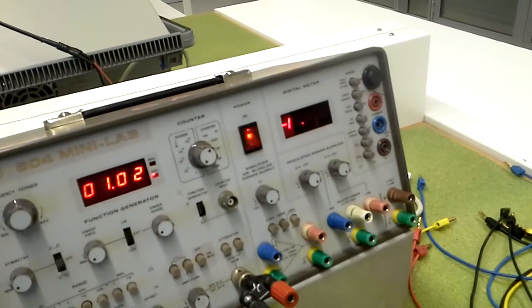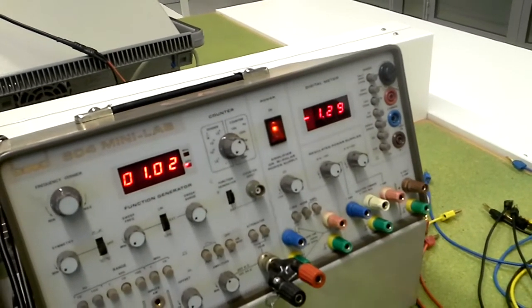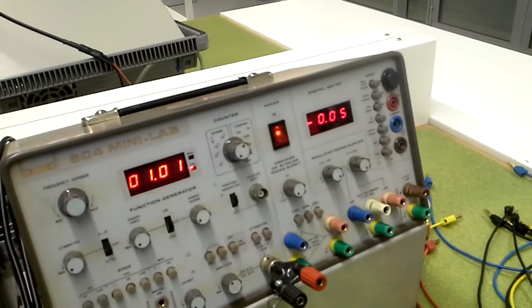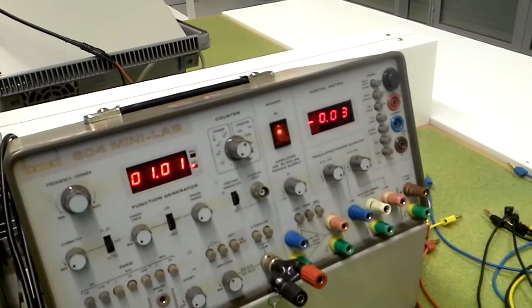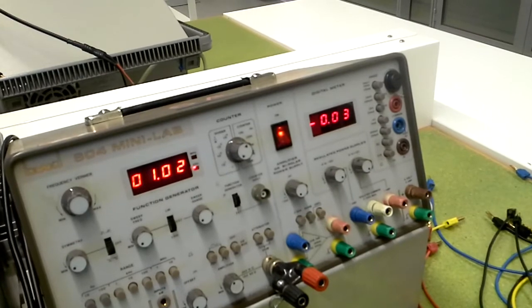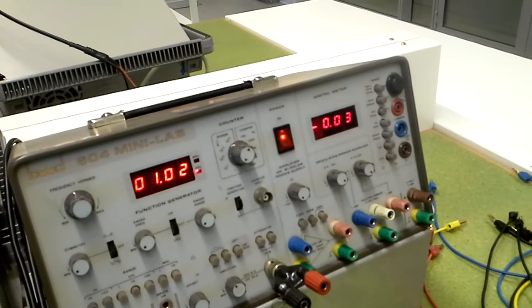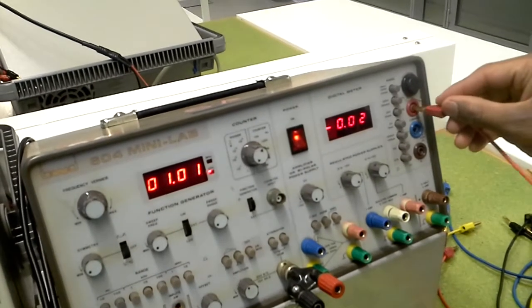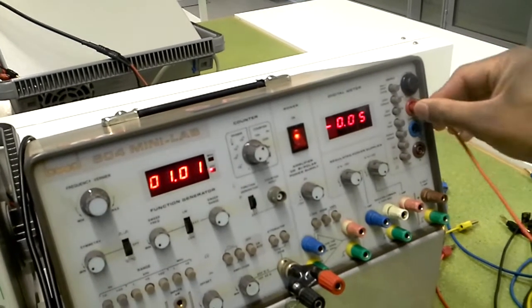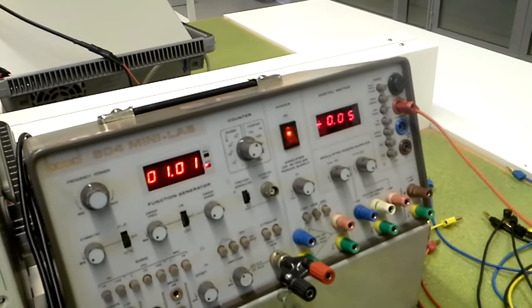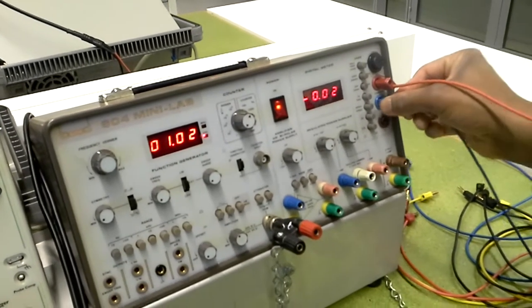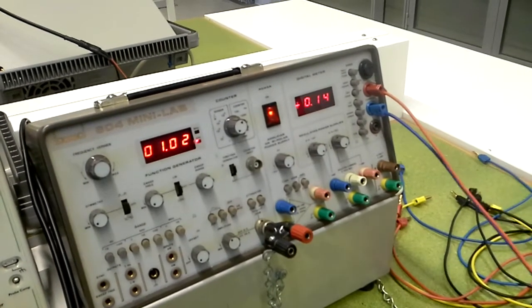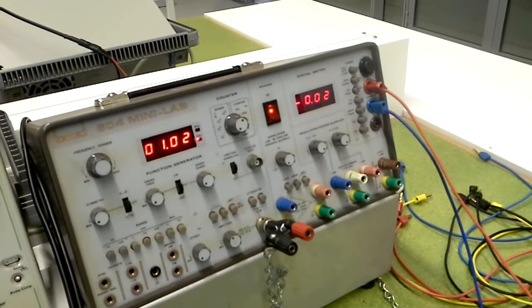For example, now I am showing how to measure a resistance. So we preferably try to use a cable that matches the color of the port. So we use a red cable to connect to the appropriate port, and we use a blue cable to connect to the common port. Now we shall measure resistance.